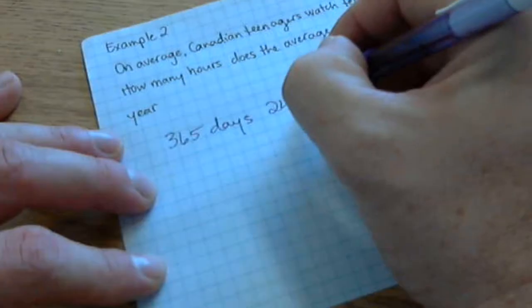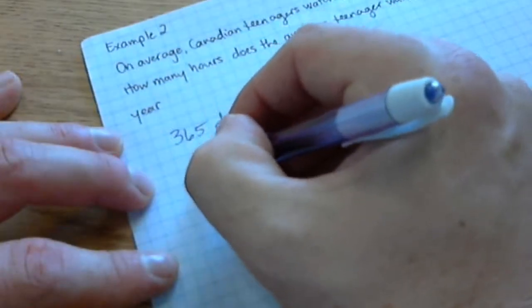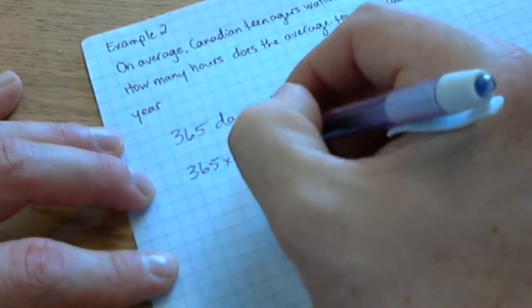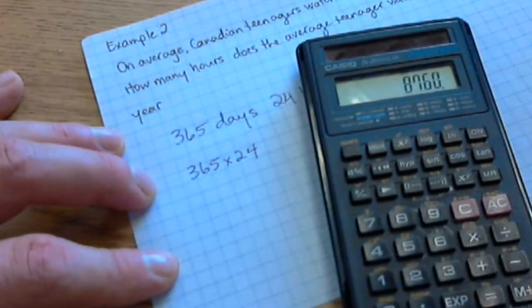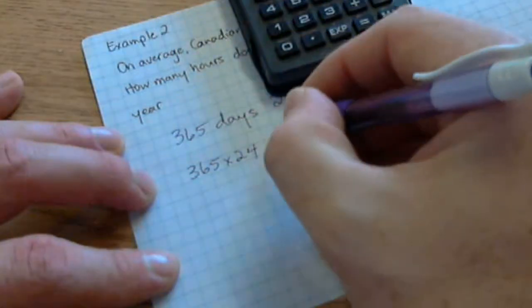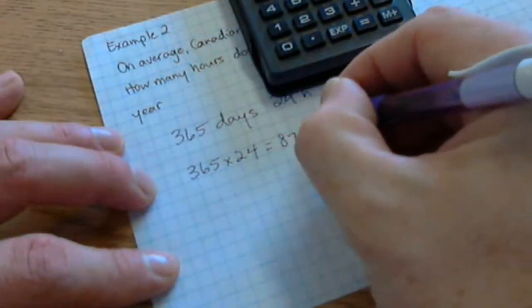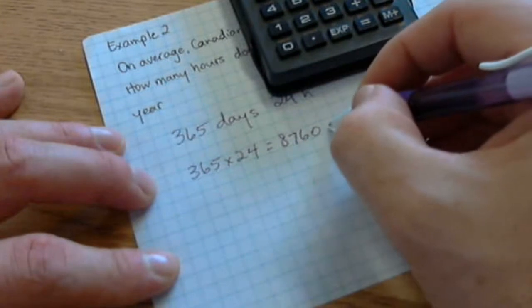And each day has 24 hours. So we can take those two numbers and multiply them. Okay, so we do 365 times 24, which gives us 8,760 hours in a year.